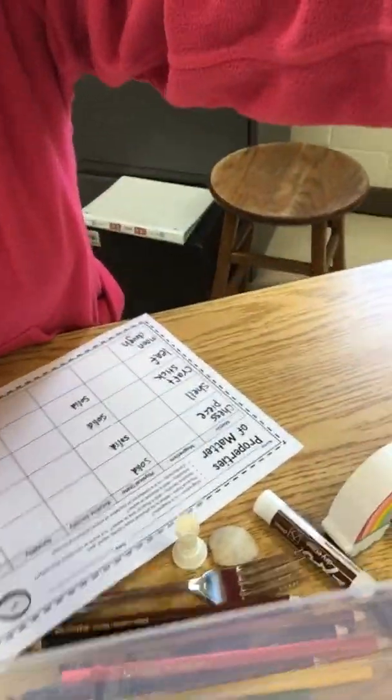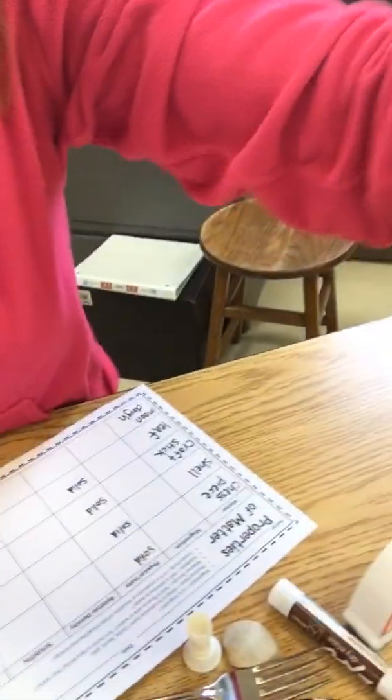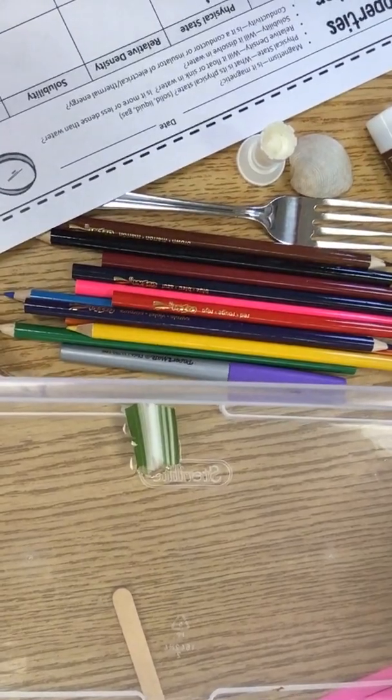Yeah, it floats. Oh my gosh, if I dropped my iPad in this water, I would be in so much trouble. Hello friends, technical difficulties. Here's the leaf. See it floating? Okay. So, leaf floats.